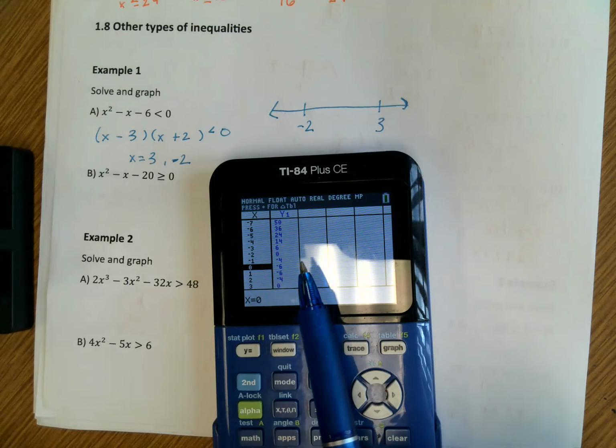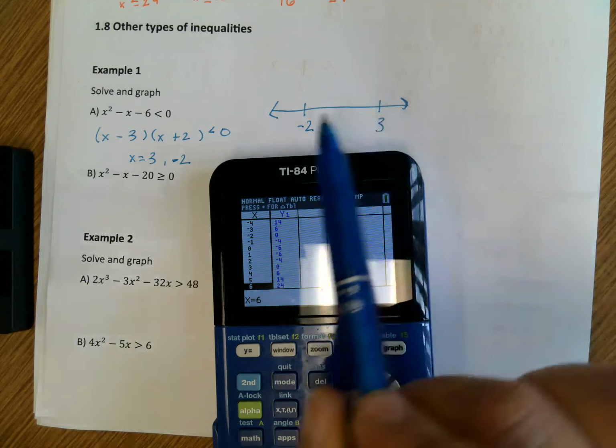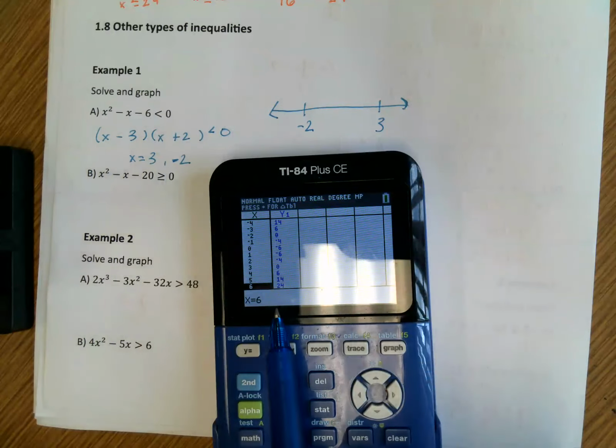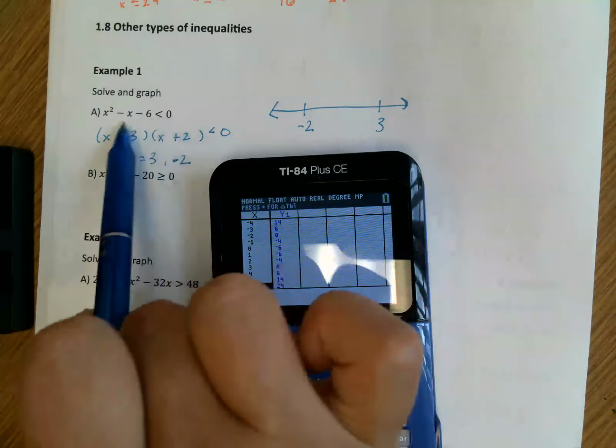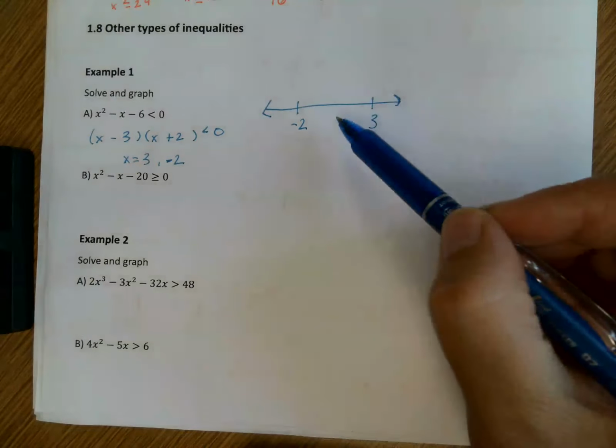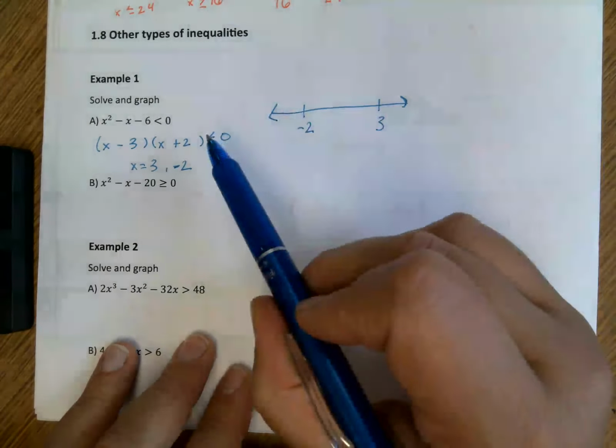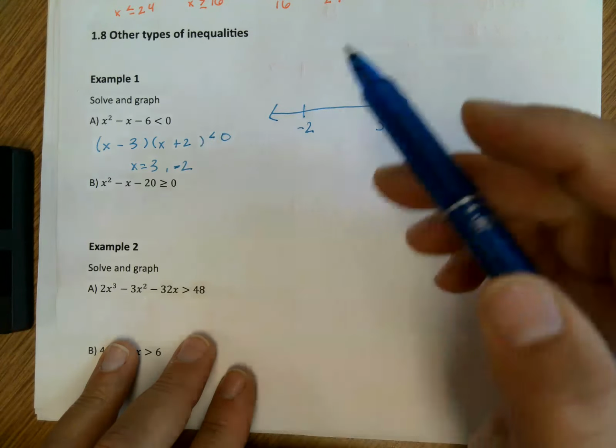Now, if I look at something larger than 3, if I plug 6 in, this right here is equal to 24. So is 24 less than 0? No. So that means these two sections are false. This is the only one that gave me a true statement. So when I look at this, they're going to be parentheses, because this only gave me the true statement and it would be shading in between.